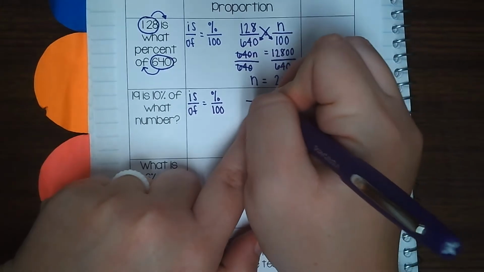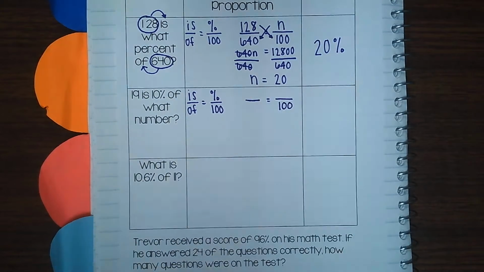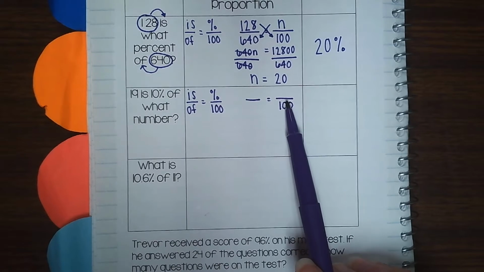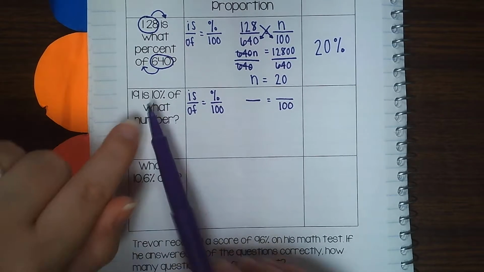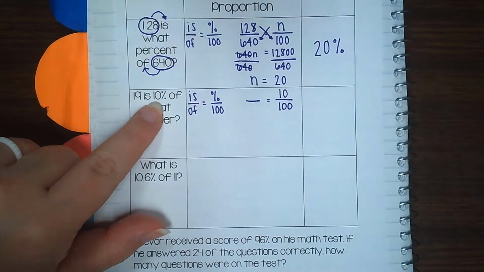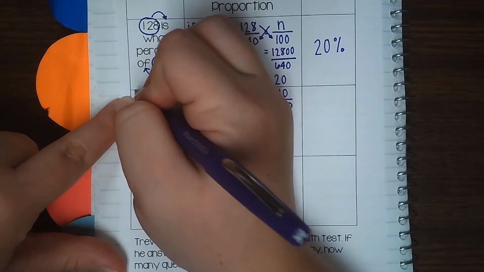Something over something equals something over 100. Now I fill in the blanks. The first thing I'm looking for is my percent. I see my percent sign right there. It's a 10. So my 10 goes over 100. My other number is 19.